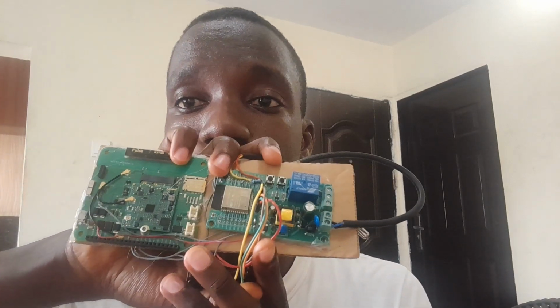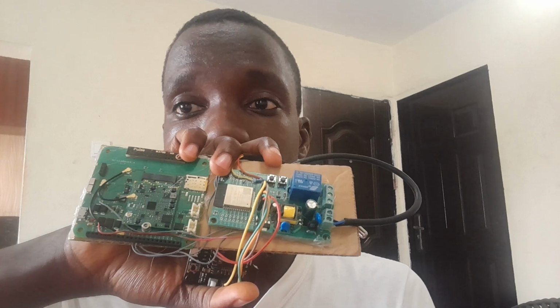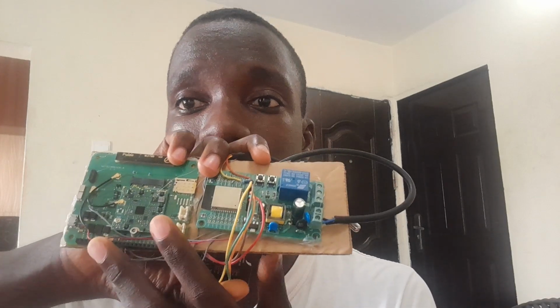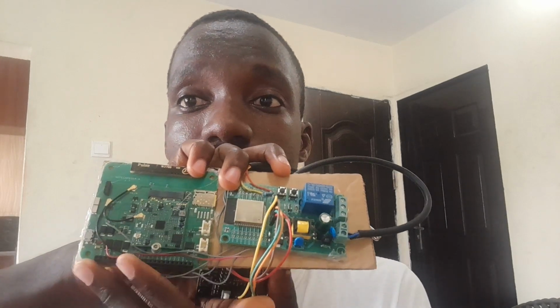For the router device, the enclosure I ordered for it is not yet ready, but you can see it here. So I have the Blues and the ESP. I'm using a carton to hold them together until my enclosure arrives. You can see I'm using the MTN SIM card there. It works pretty well with GPRS.